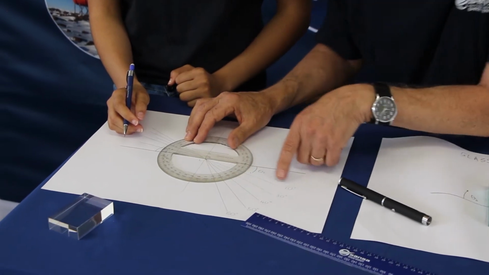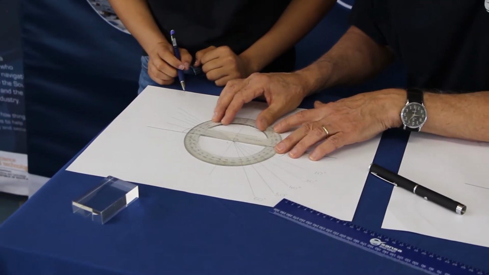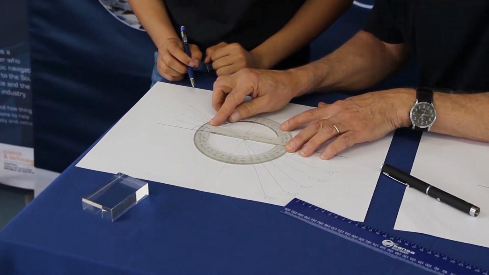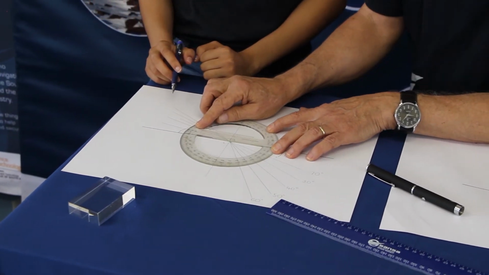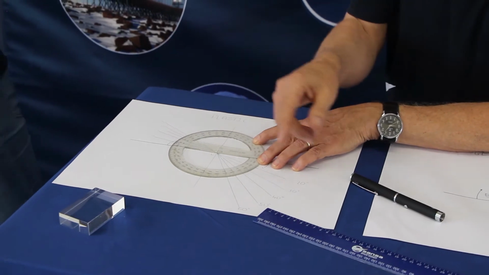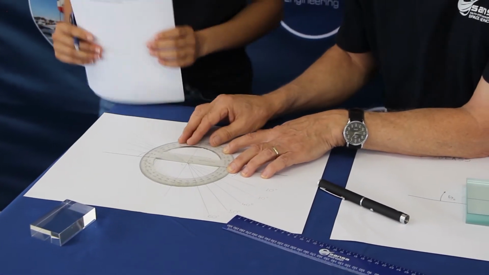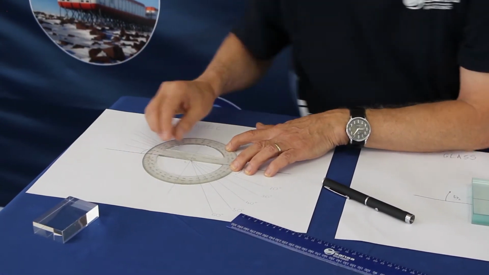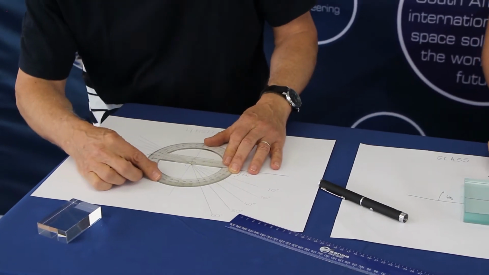So for the 20 degrees incidence, the angle of refraction was 10 degrees. Can you write those down for us, please? Thanks, Aslan. Okay, so Aslan will write down these angles as we measure them.